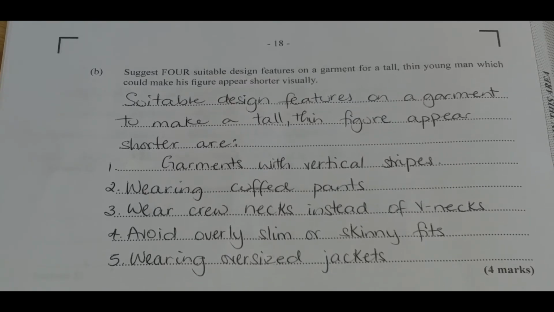Question B. Suggest 4 suitable design features on a garment for a tall, thin young man, which could make his figure appear shorter visually. Now we want to pay attention to the fact that it says design features. So these are some of the features that would be on a particular design or on a garment, and it should be catered to a tall, thin young man. So we want to keep our responses geared more at those specifications.